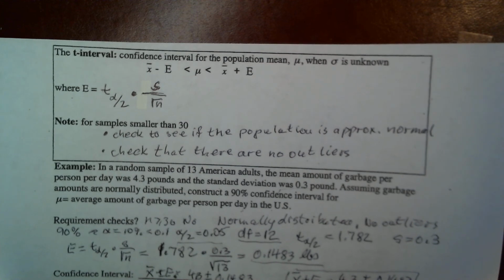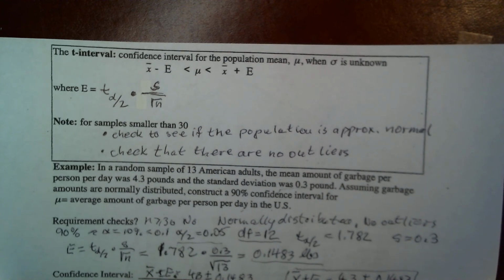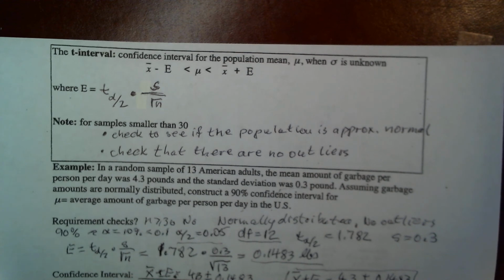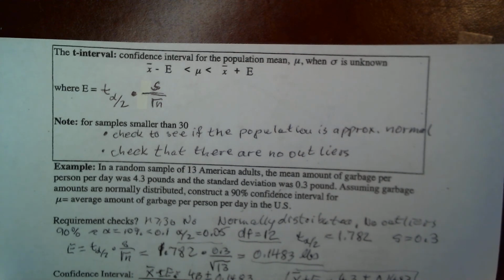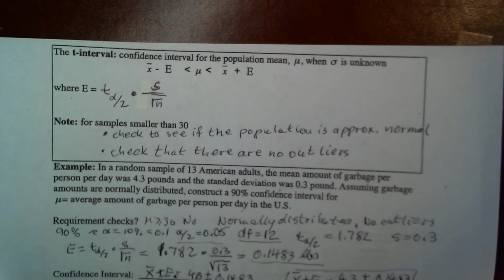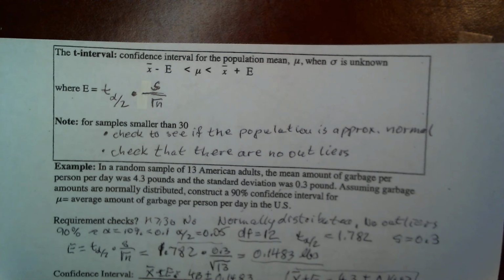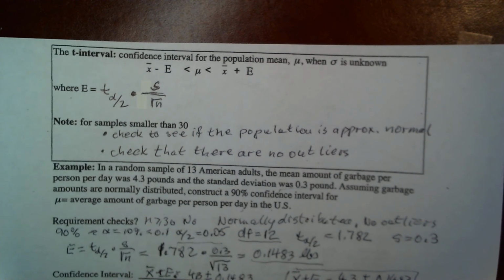Or we can say that the population mean is between 4.1517 and 4.4483.